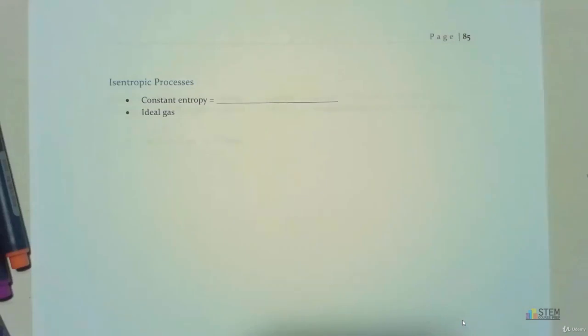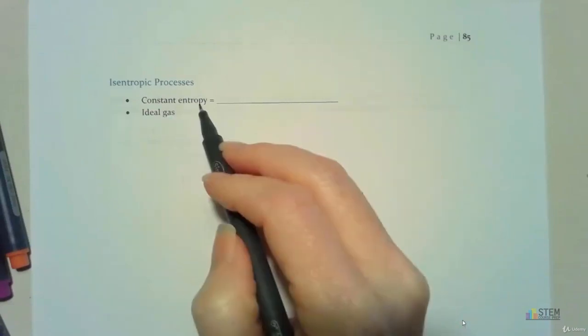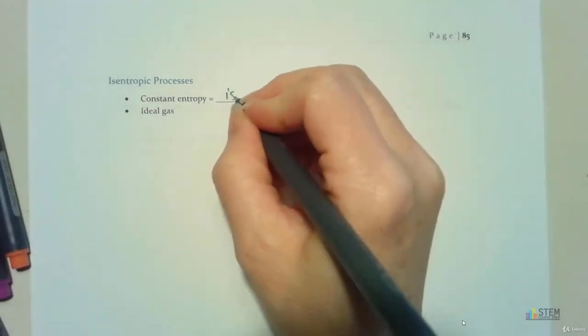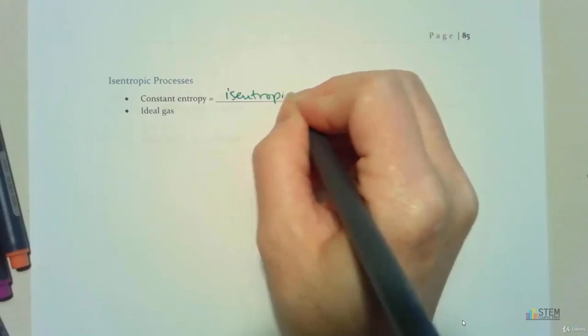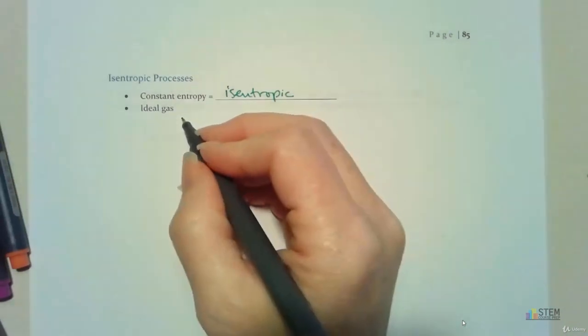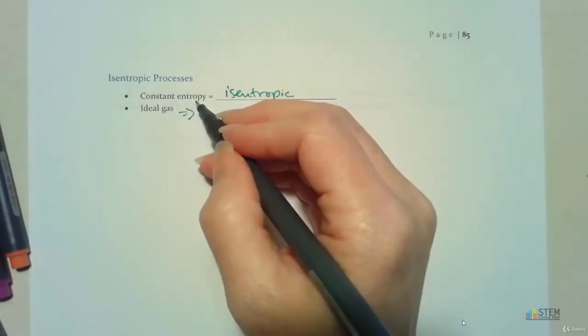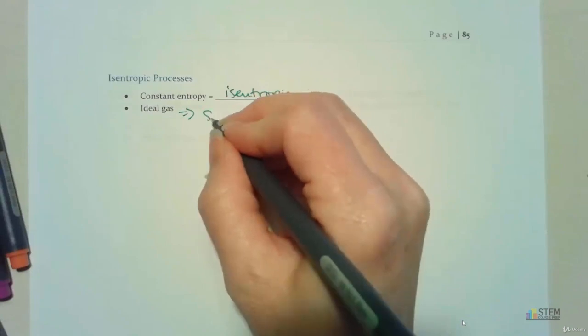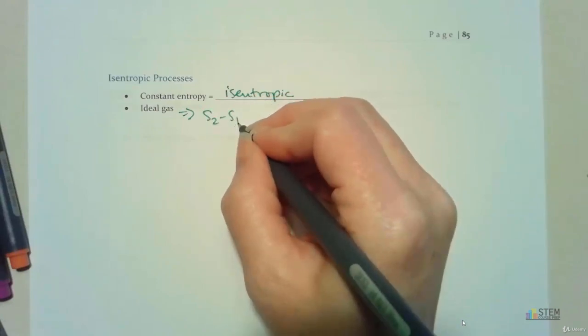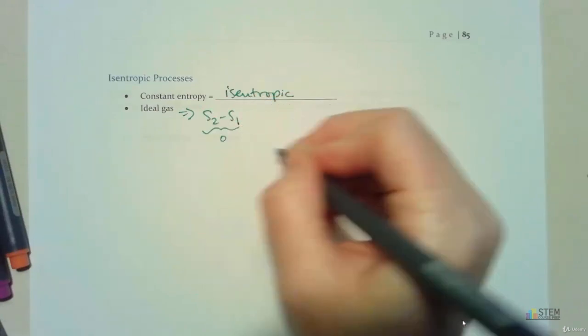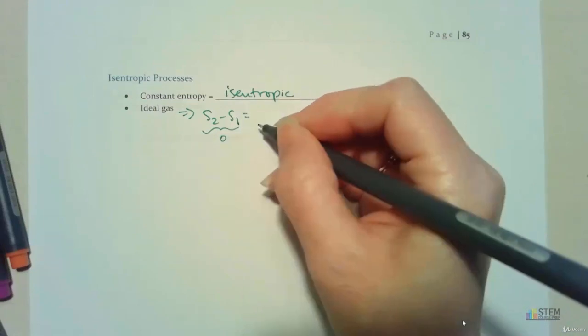Right, here we are. We're going to talk about an isentropic process today in this video. That's what we'll start with. Remember, constant entropy is going to give us an isentropic process. Now, if we have an ideal gas, and remember we have constant entropy, if we write our equation, we've got S2 minus S1. That's going to equal 0 because entropy is constant.